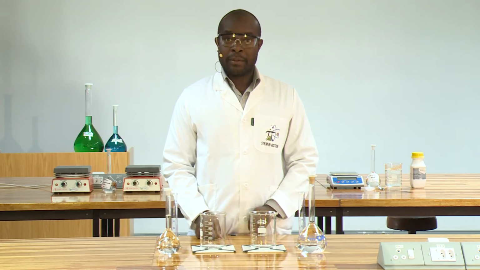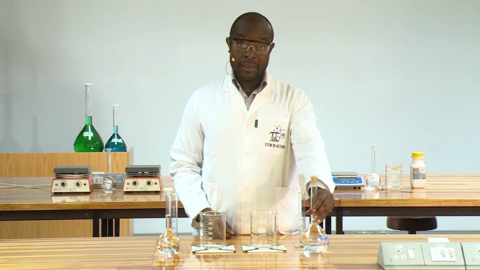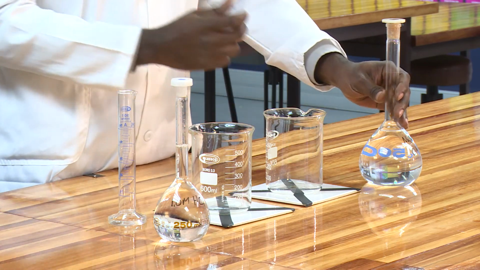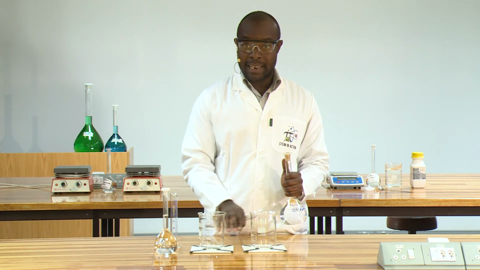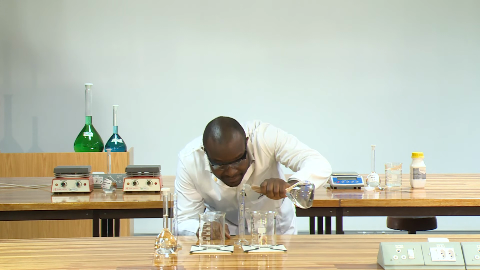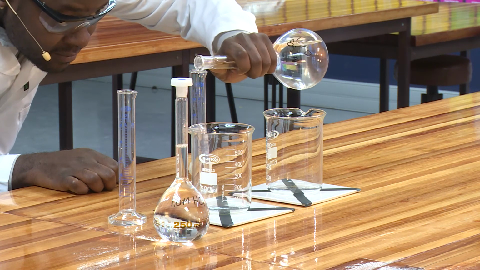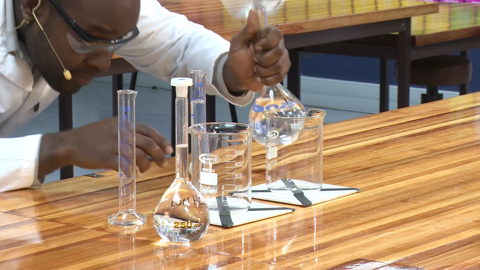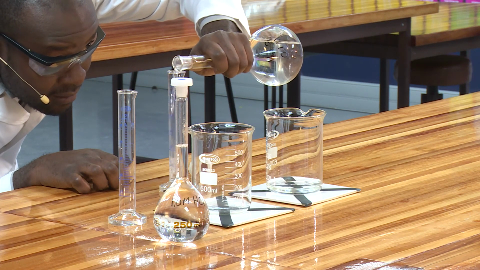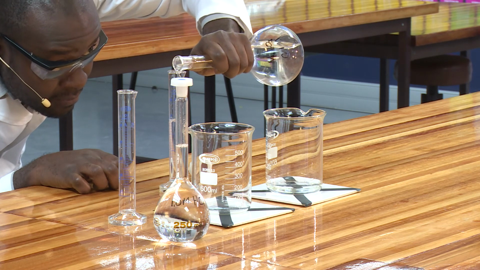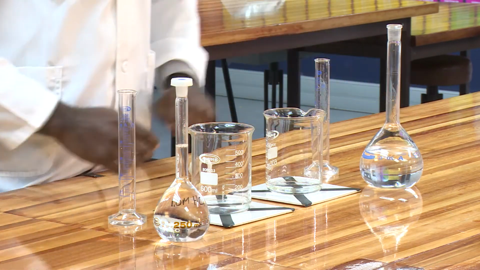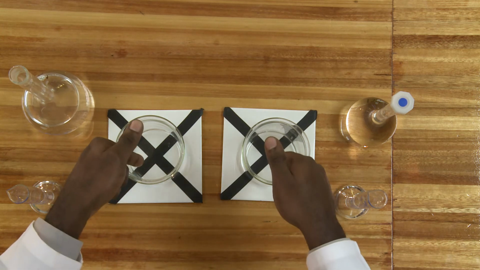So we are going to do our turbidity experiment, and what we have here is 0.1 molar sodium thiosulfate and 1.0 molar hydrochloric acid. And this is going to be our reaction setup. I'm going to use 50 cubic centimeters of sodium thiosulfate, and I'm going to pour it into both our experiment and our control. So that's 50 cubic centimeters of sodium thiosulfate into one beaker, and 50 cubic centimeters into the other beaker. And you can see that both beakers are clear. We are able to see our X from the top of the beaker.